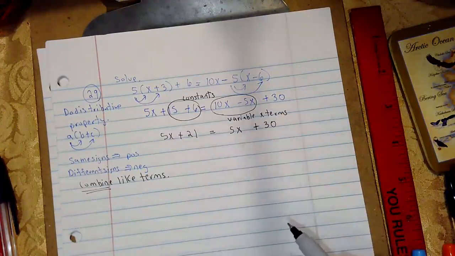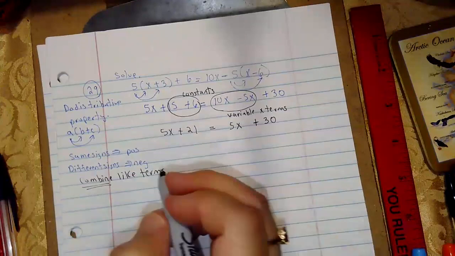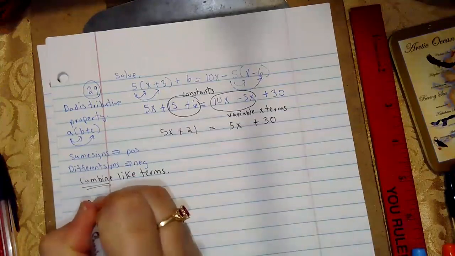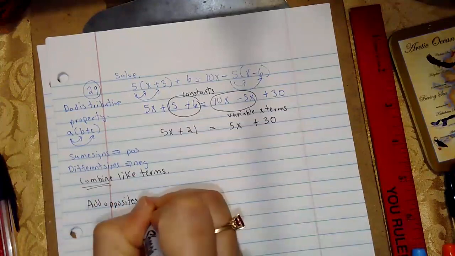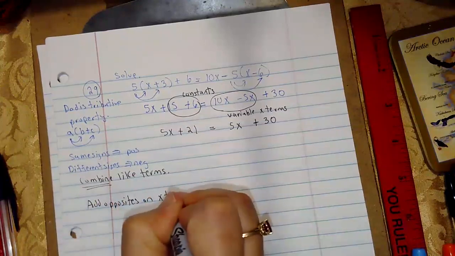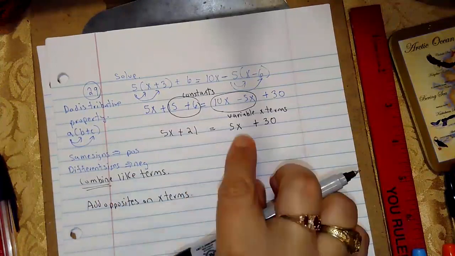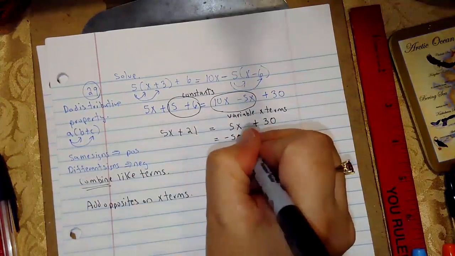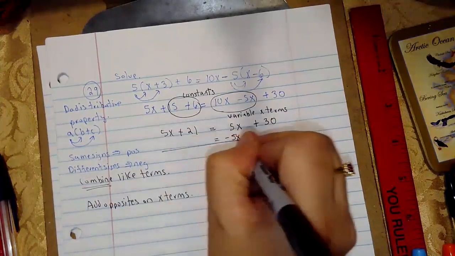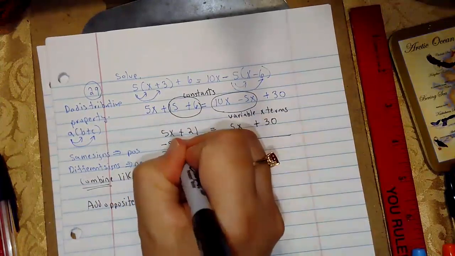And so I'm going to continue solving this, and I'm going to add opposites on the x's. So I'm going to move this 5x over here and add opposites. Negative 5x, negative 5x. And look what happens.